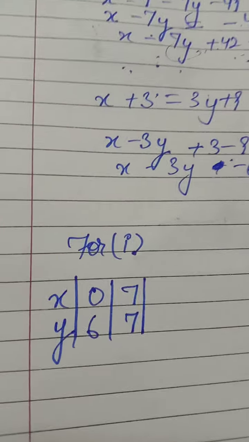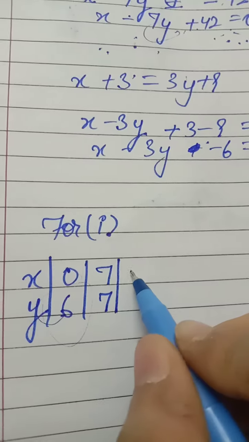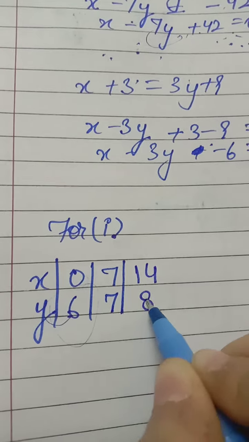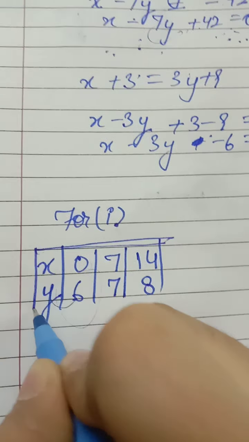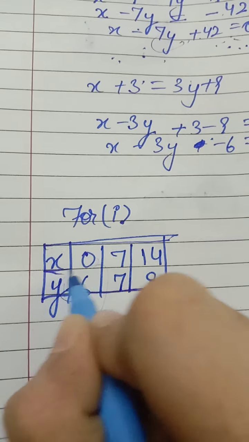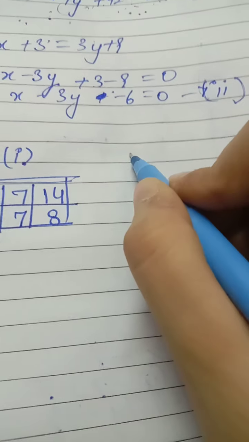So here also we'll get plus 6. Then we have 14 and 8. You can take any other solution if you want. I find this easier, so I'll be doing this only.